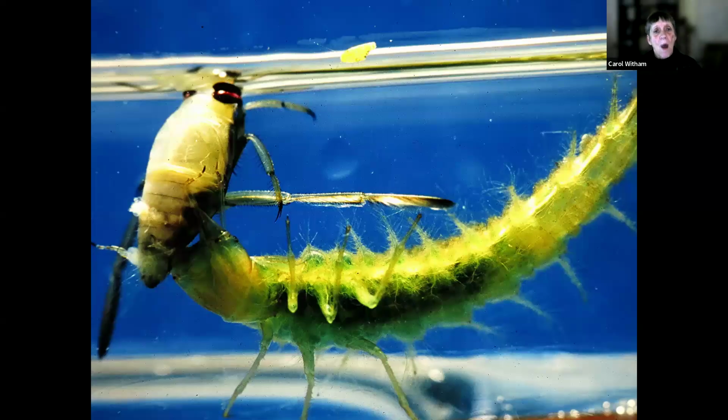Here we have a water boatman being preyed upon by a water scavenger beetle. This happens to be a rare water scavenger beetle larva, by the way. The big deal here is even though there are no large predators in a vernal pool, it's still an eat or be eaten world in there.